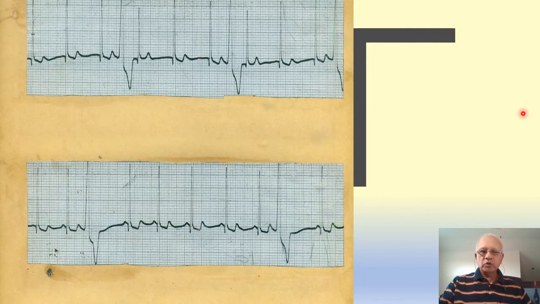You see there is almost no PR segment there, right? So what is that? That is a condition of short PR interval without delta waves. Though it is not WPW syndrome, it is called the Lown-Ganong-Levine syndrome. We have learnt about it in one of our classes, possibly one of the last classes.